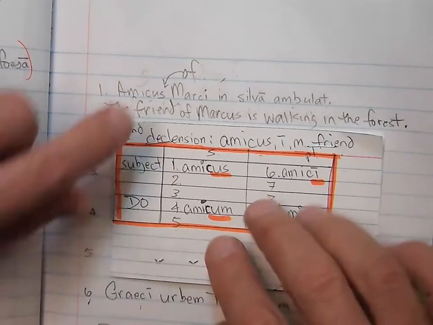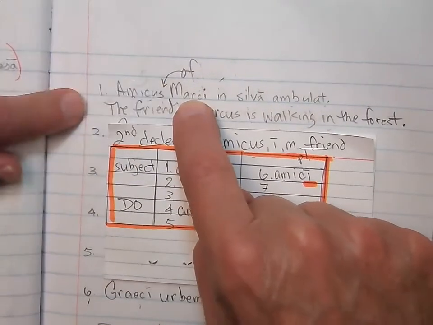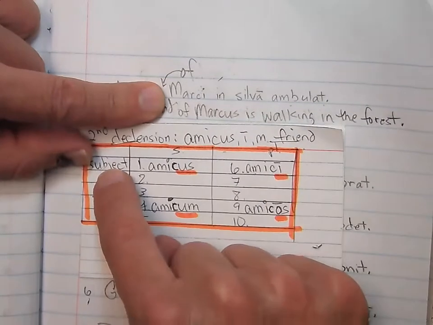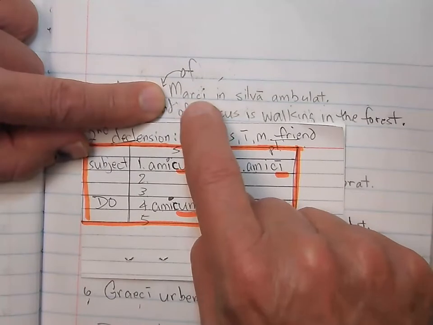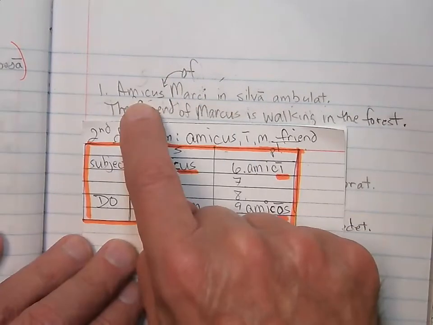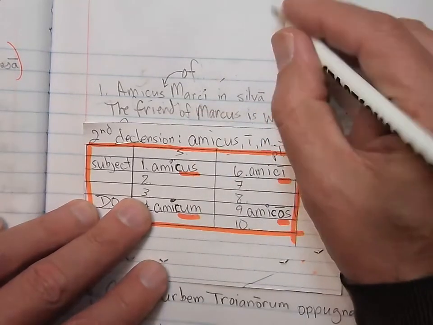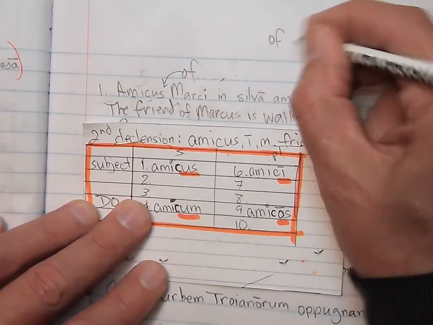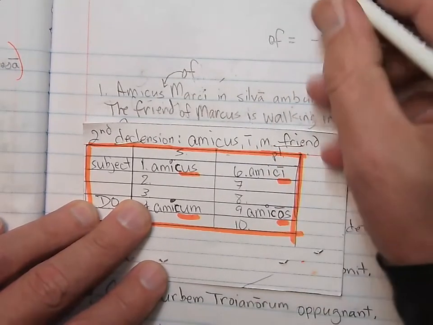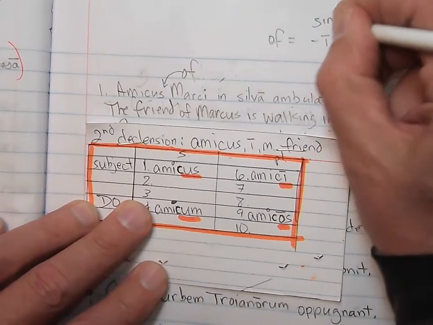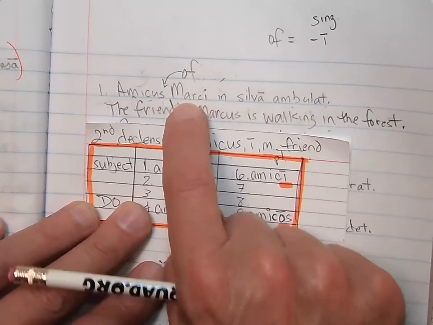So one more time. If I cover up amicus, marci's at the front of the sentence because I can't see amicus, I tells me that the word is functioning as a subject. But when I move this word ending in I inside the sentence, now this I takes on a new significance, and the I is equal to the word of. Of is equal to the ending I. It turns out this I is a singular ending. We're talking about just one boy here, Marcus, the friend of Marcus, just one boy.